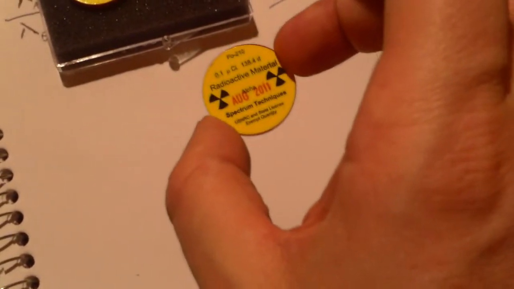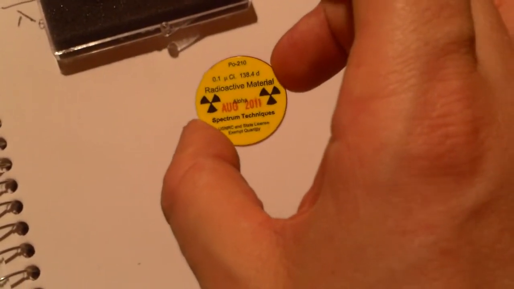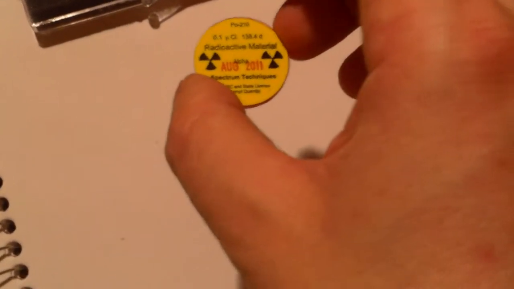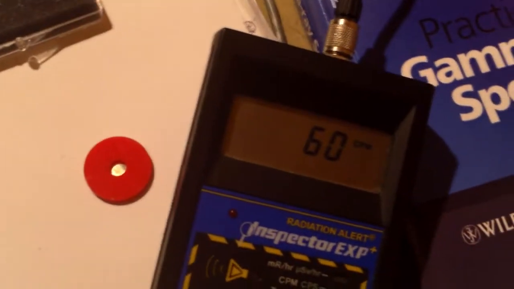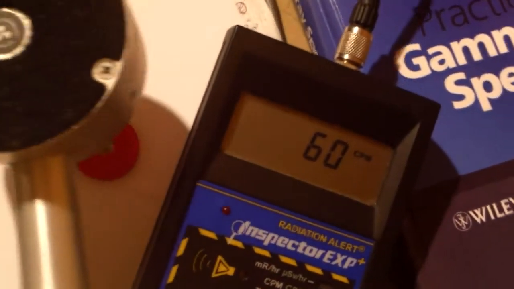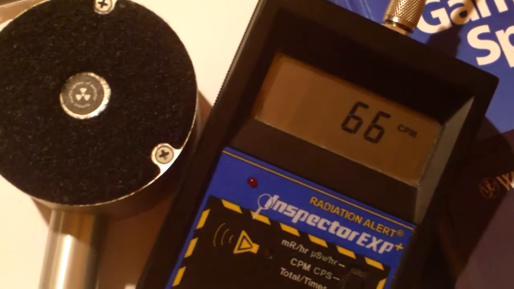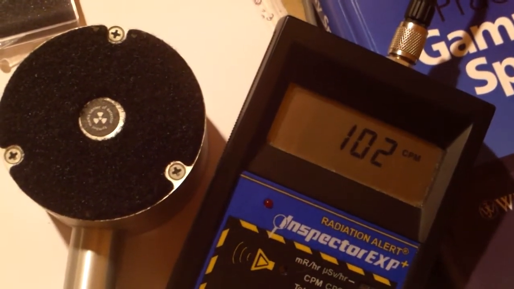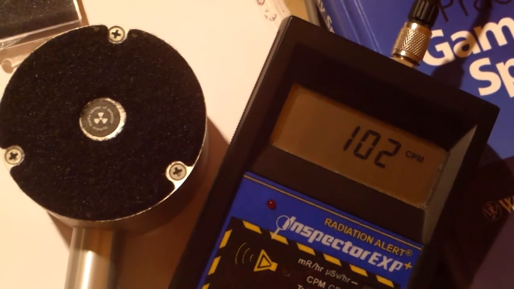Anyway, so these are not something that requires gloves. The reality is these little samples are pretty harmless. Let's turn this guy upside down and see what we get. Oops. The joys of one-handed videography. Not much. Not much at all.